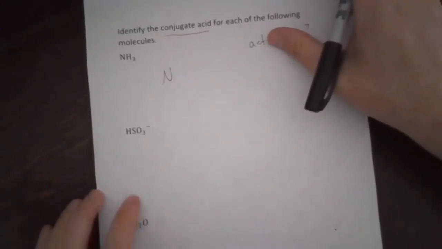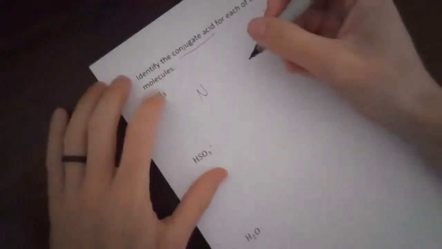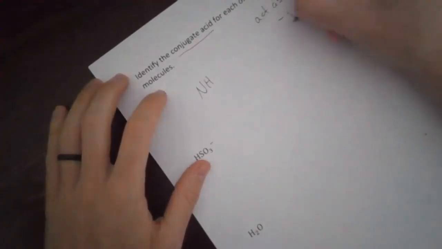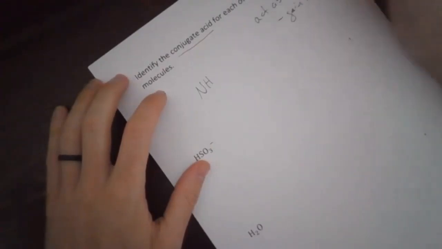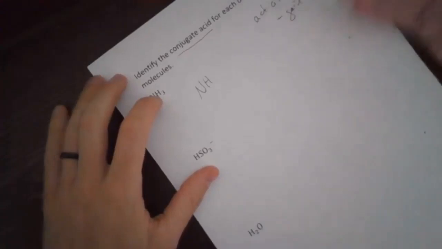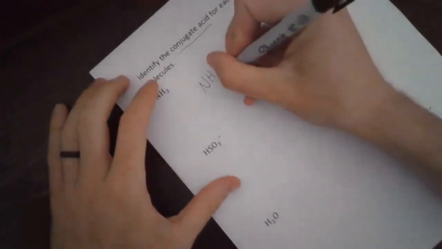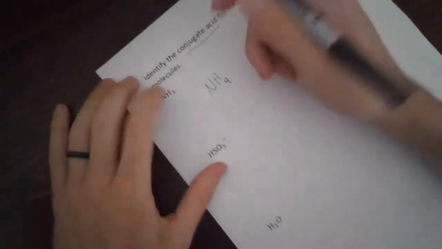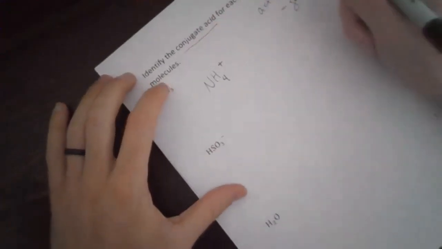So in this case, NH3 starts with an N, so the conjugate acid is still going to have an N and H's. Bases gain H+, so the number of hydrogens goes up from 3 to 4, and the charge goes from 0 to positive.